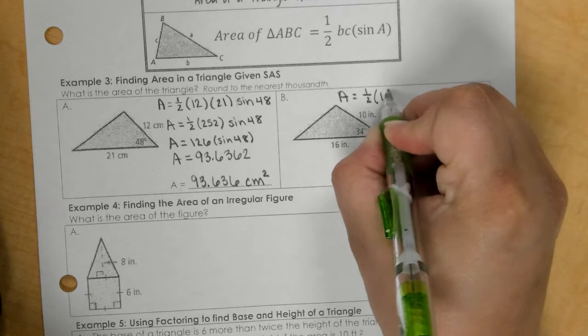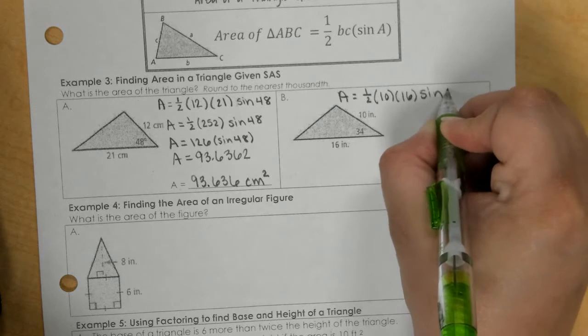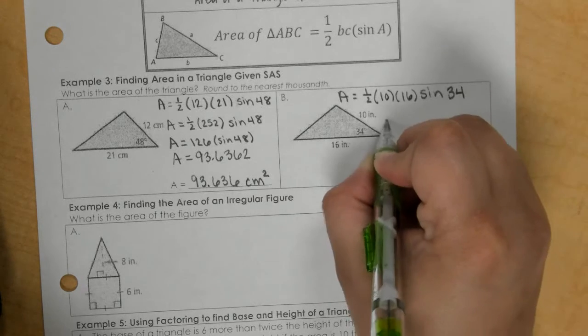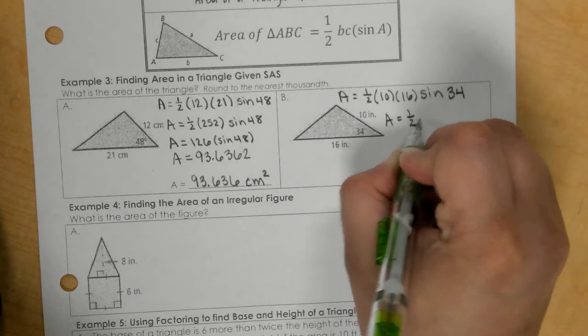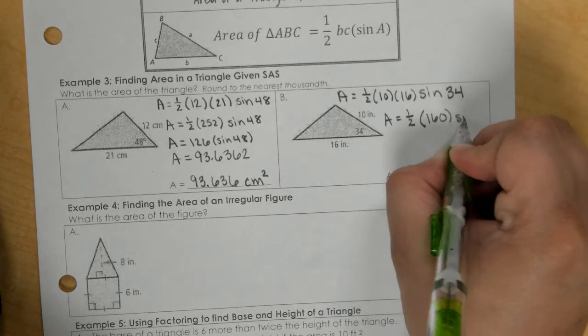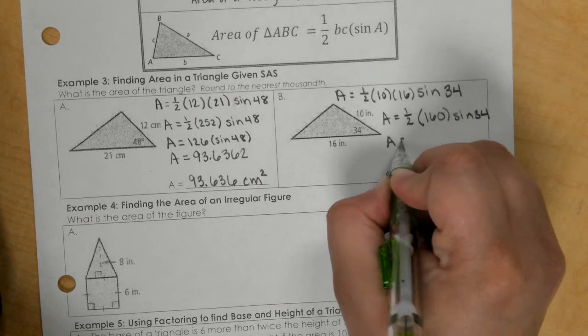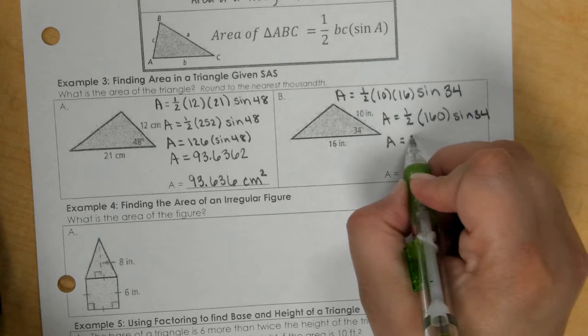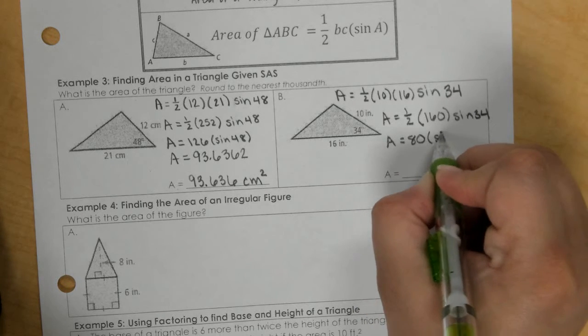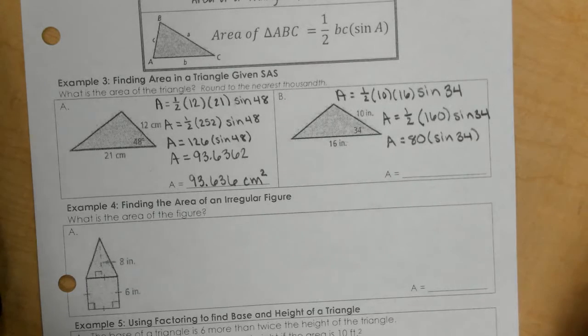Okay, so for part B, again, area of 1/2 times the sides next to the angle, so 10 times 16 times sine of the angle. So 10 times 16 would be 160. And then if I take 160 divided by 2, we would get 80. So now I am taking 80 times sine 34.